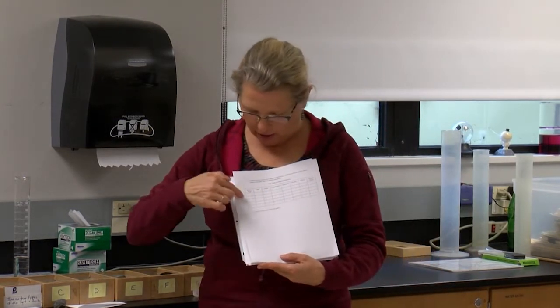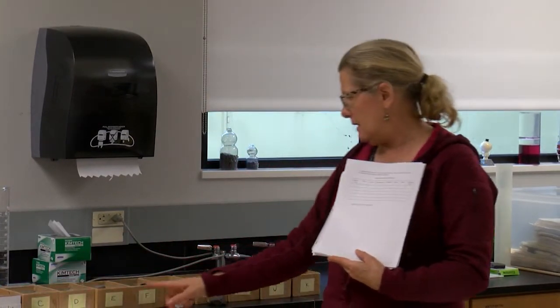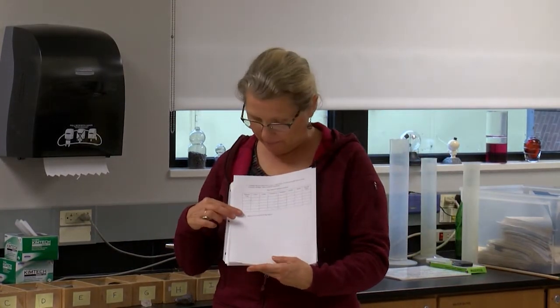Now, minerals are going to go on this chart. The mineral code will be A, B, C, D, E, F, G, H, I, J, or K. You only have to do 5 of the minerals. I'm going to talk about each one. Pick the 5 that you're sure of when I'm done talking. Okay, you only have to do 5 of the minerals.